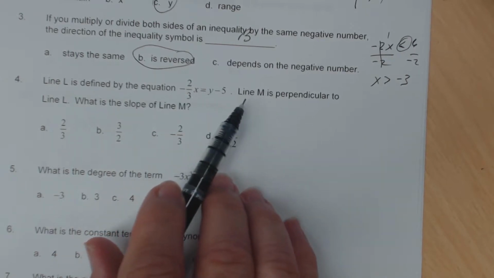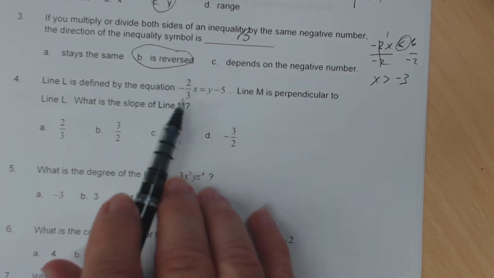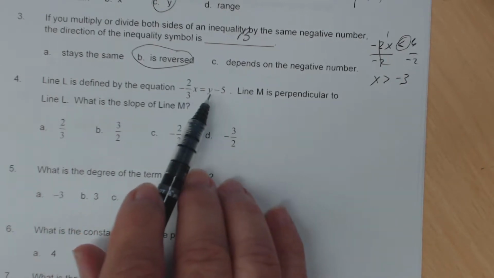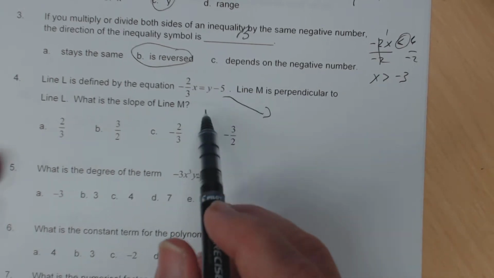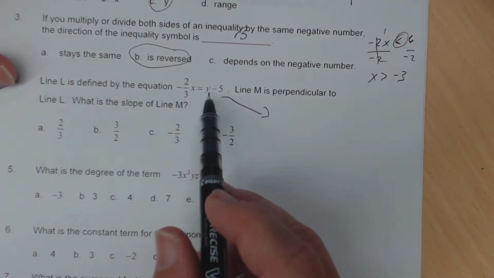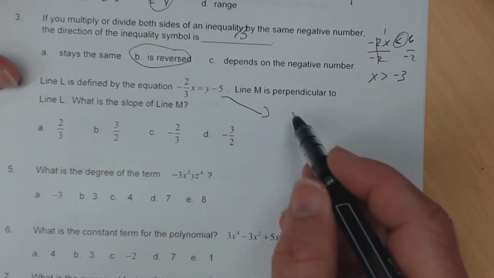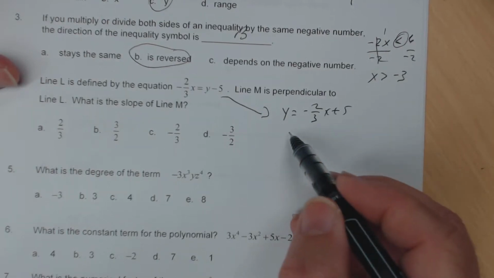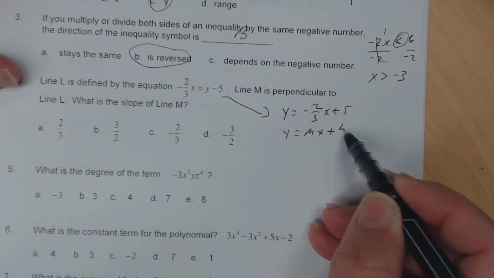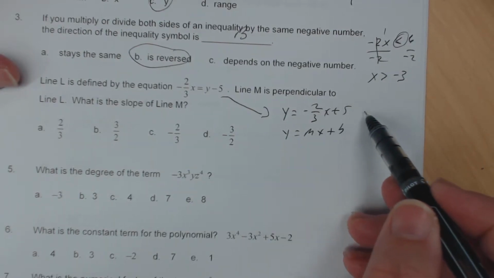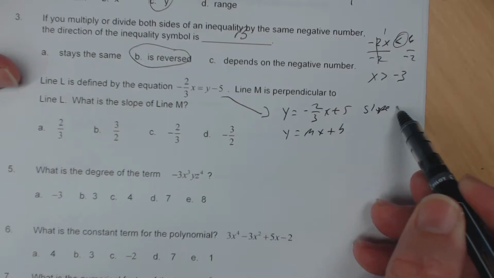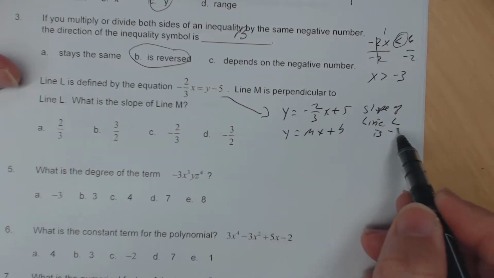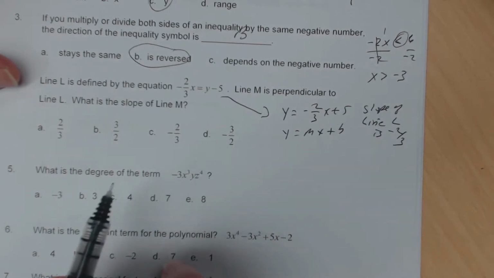Okay, so if L is defined by this equation right here, so here's the equation of this line, and you're told that M is perpendicular to this line, then what is the slope of line M? Well, first of all, I want you to notice that if you wrote this in slope-intercept form, in other words, you got y by itself, so you add 5 to both sides, you get y equals negative 2/3 x plus 5. And remember, that is slope-intercept form, y equals mx plus b. So the slope of line L is negative 2/3.